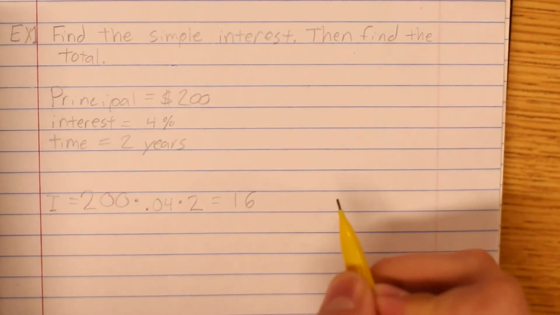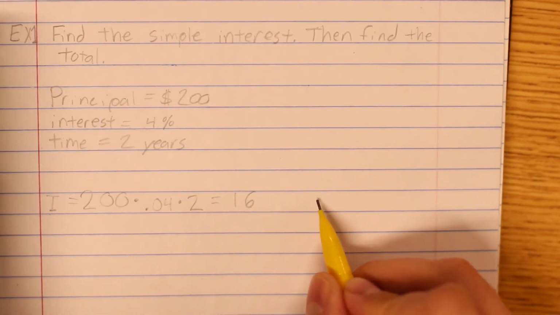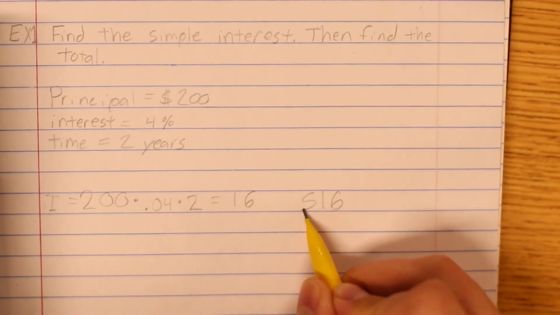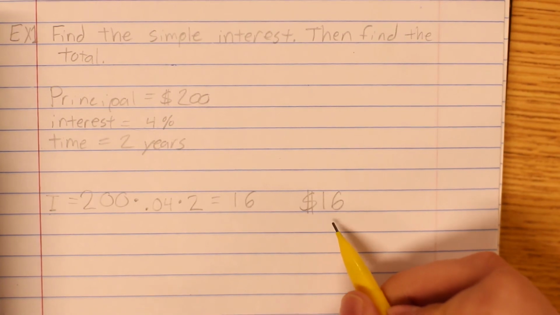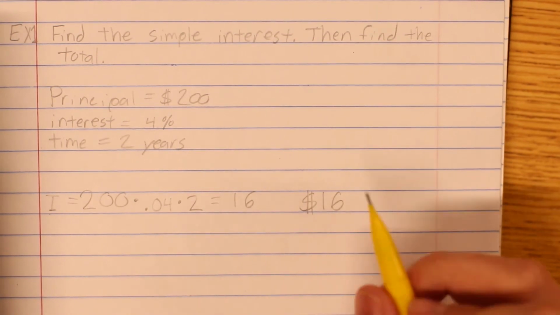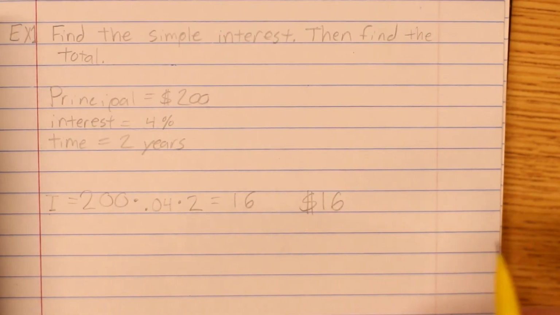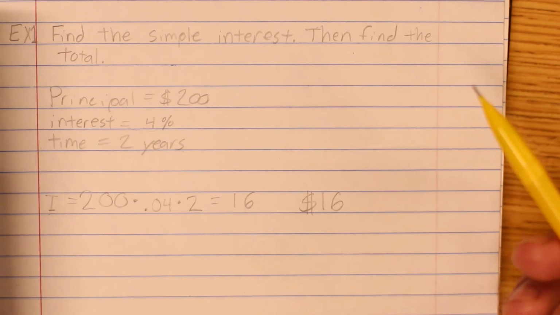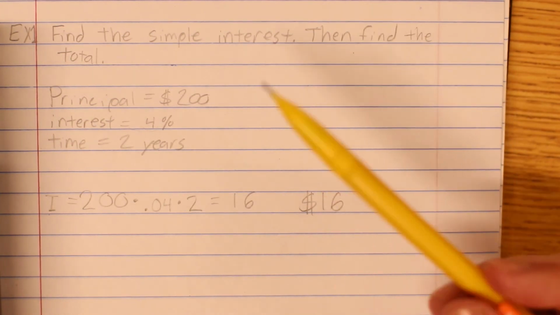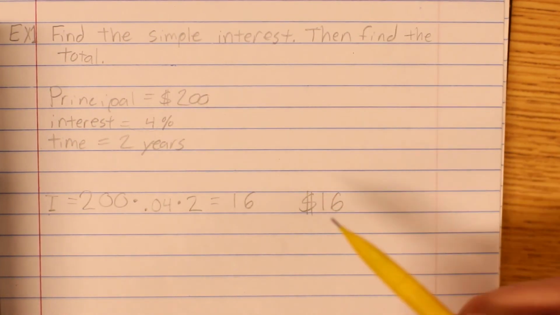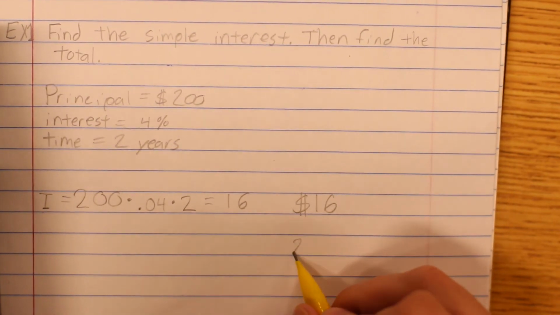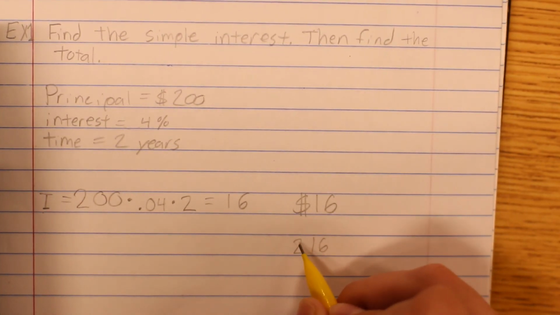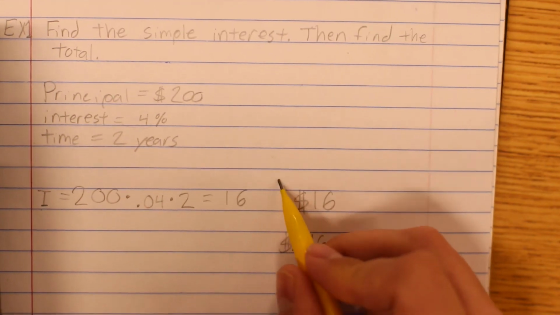Now remember, we're talking about money here. So that one answer is $16. That's how much you made off the interest after 2 years with $200. Not bad, because $200 really isn't that much in the grand scheme of money. But then we're also told here to find the total. What that means is how much money do you have in total, counting the principal and the interest? Well, that would be 200 plus 16, which is $216. So those are our 2 answers.